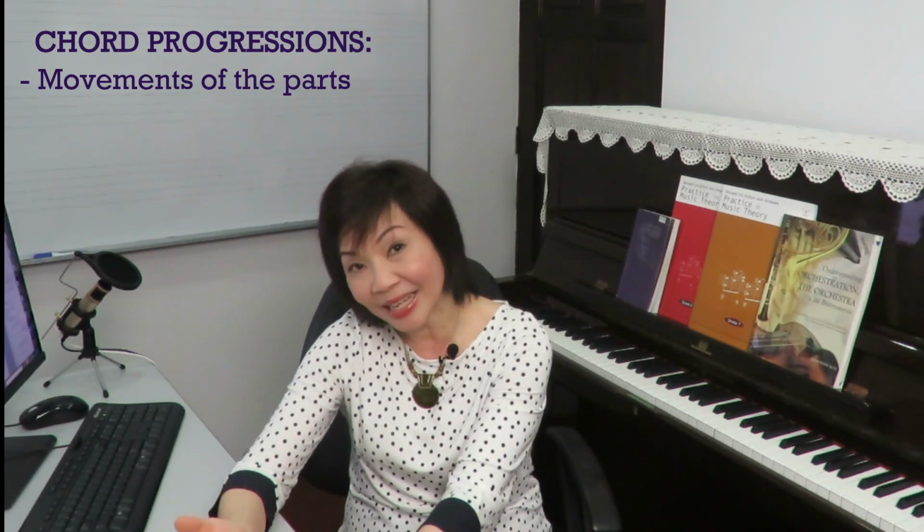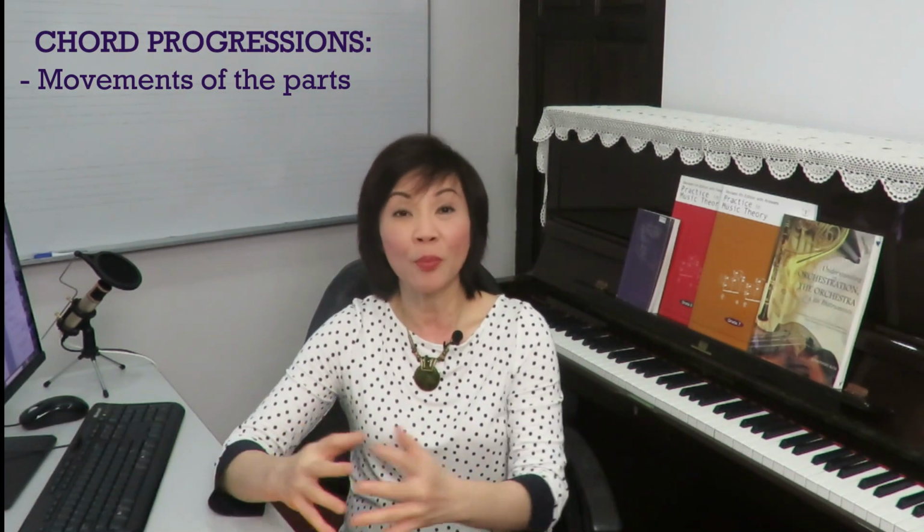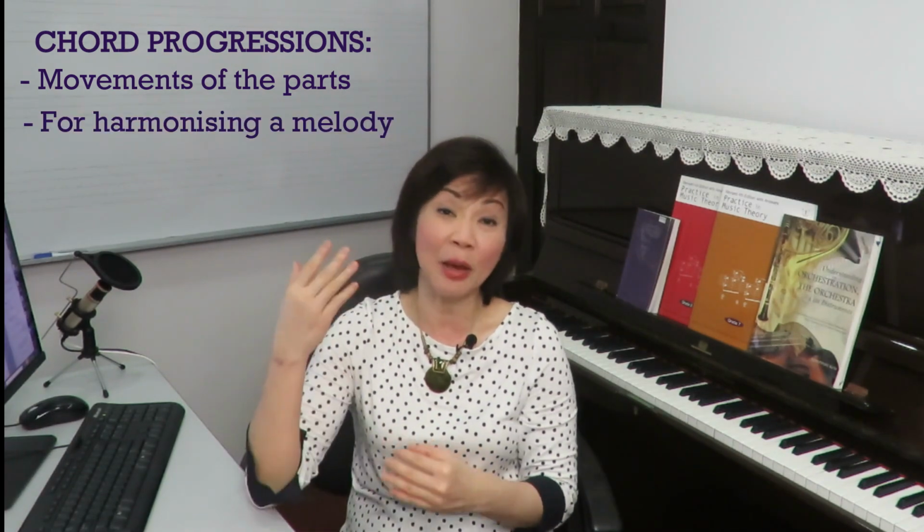So when we speak about chord progressions, we are dealing with the arrangements and the voicing of notes either for keyboard or for 4-part writing, SATB, soprano, alto, tenor, bass. Of course, when we deal with chord progressions, it could also be applied to harmonizing a melody or harmonizing a bass line. So let us dwell into page 7 of the workbook.